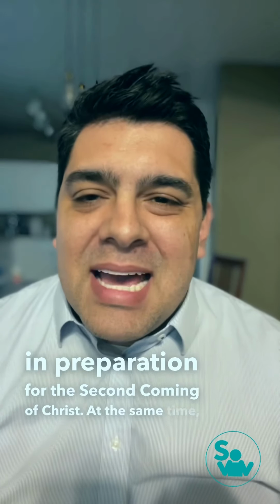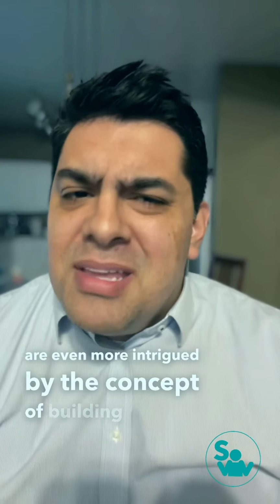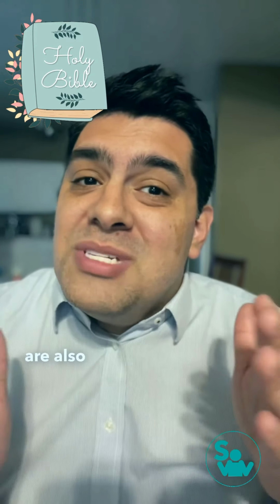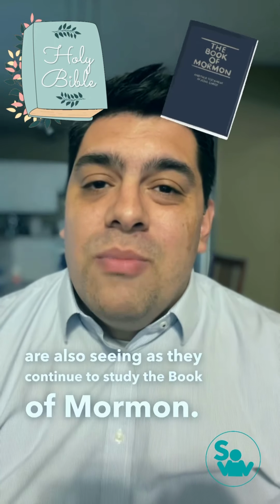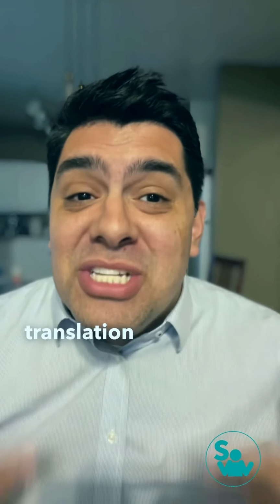At the same time, these members are devouring this new book of scripture, the Book of Mormon, and along with their biblical knowledge are even more intrigued by the concept of building up Zion. It's a theme they've read about in the Bible and one they are also seeing as they continue to study the Book of Mormon. And on top of that, Joseph Smith has started another translation of the Bible using a Bible that he bought from E.B. Grandin, the same guy who was publishing the Book of Mormon.